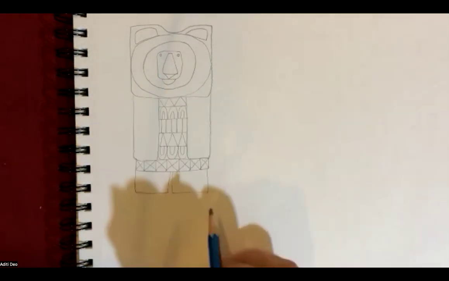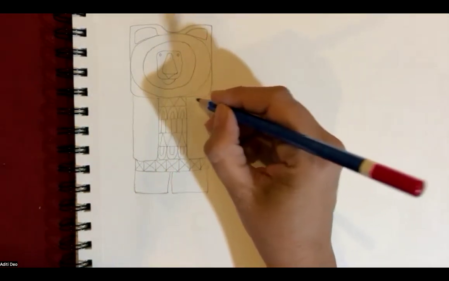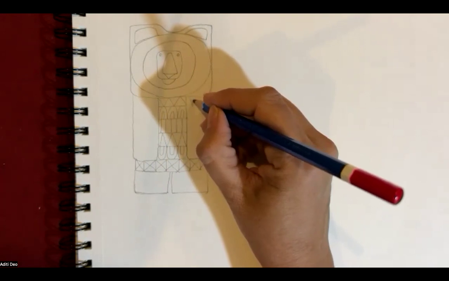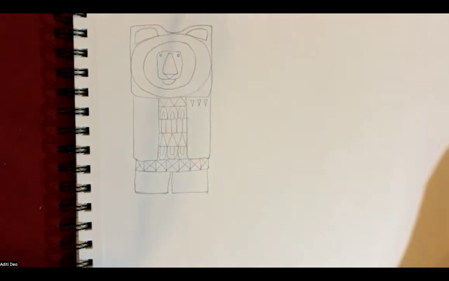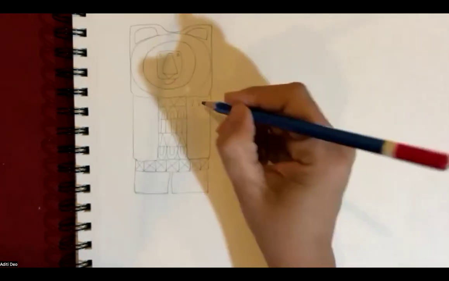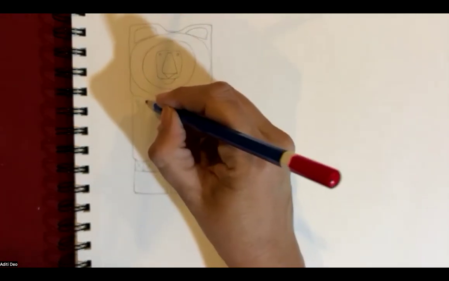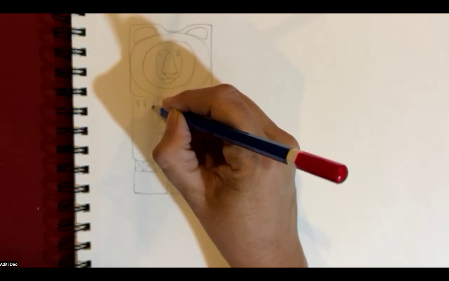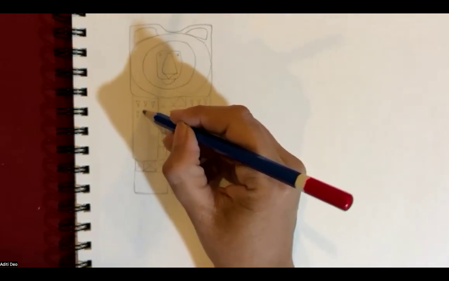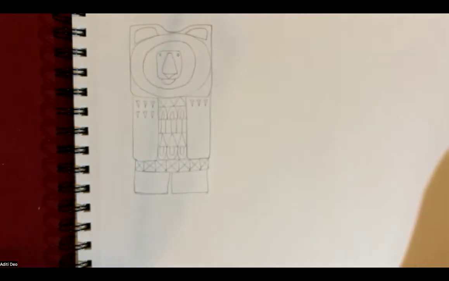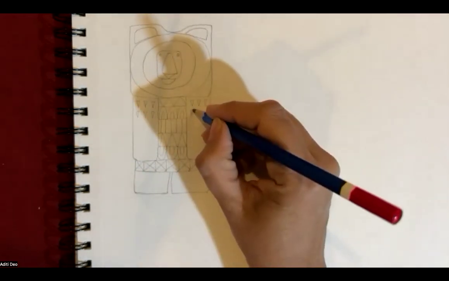Now in the rest of the body, you can actually put triangles because that will look like fur. See? It's a simple design. Just rows of triangles, one below the other. And the triangles are all pointing downward.